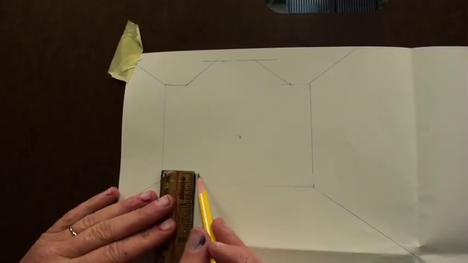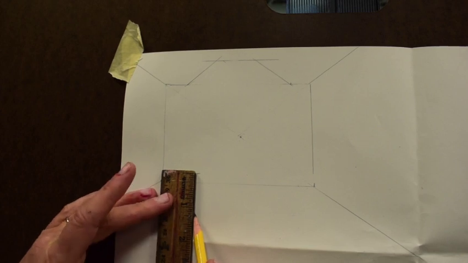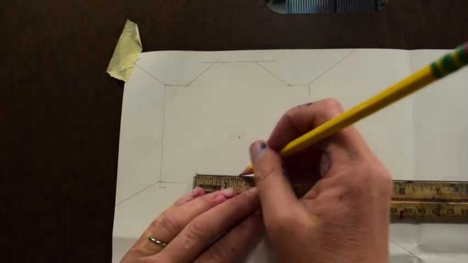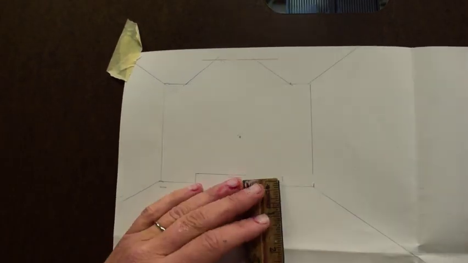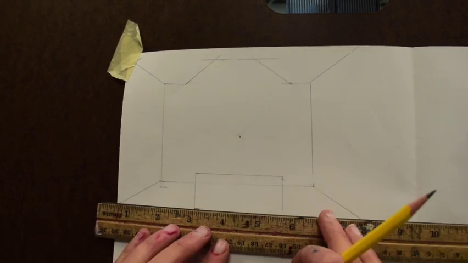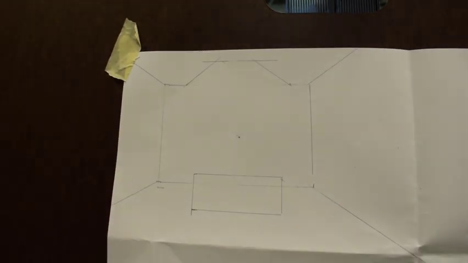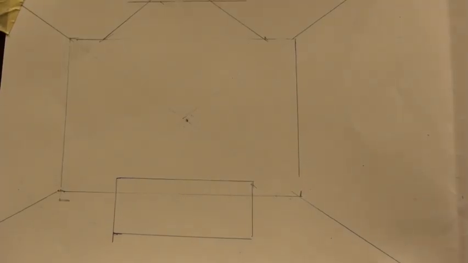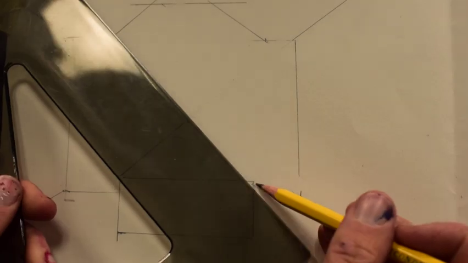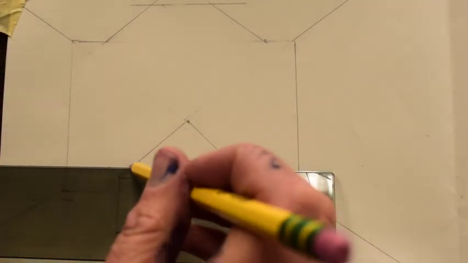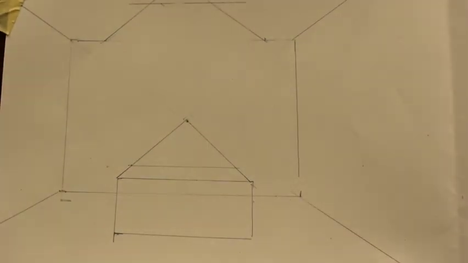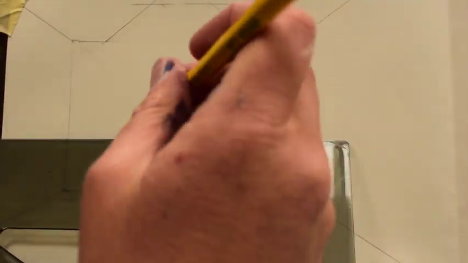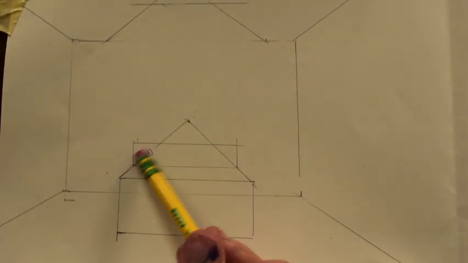So now we're going to be putting in a rectangle, and the rectangle placement does need to be just a tiny bit above the back wall there, but then a lot below it too. The measurements for that are 1 inch by 2.5 inches. So it looks like that. That's going to be the back of the bed. Here's a close-up. And you're going to be connecting the corners of the rectangle, just the top 2 corners, to the vanishing point and closing it off. So this should be very familiar.